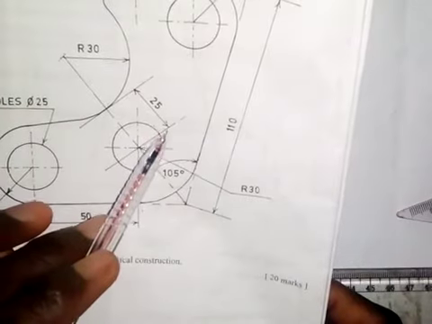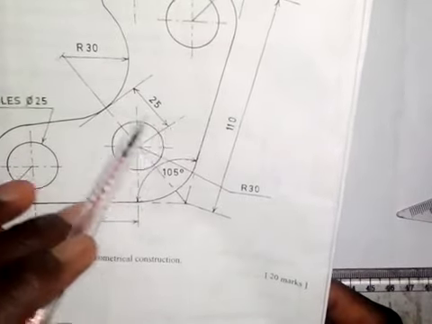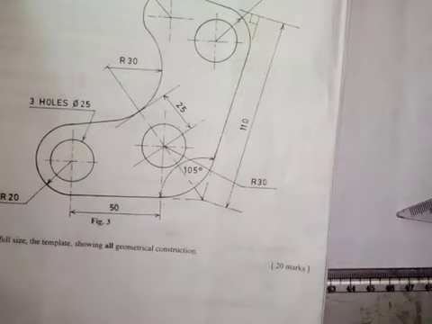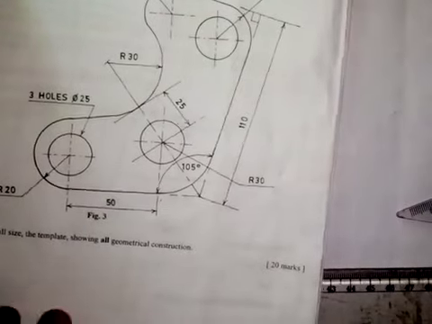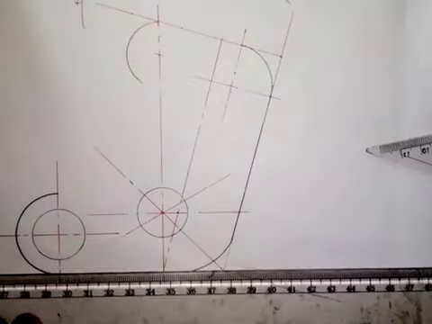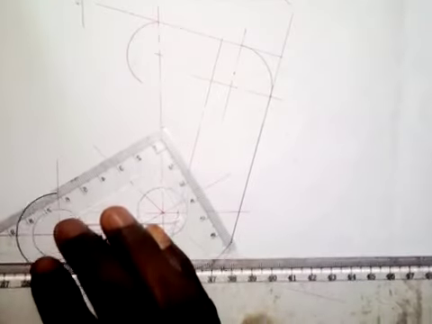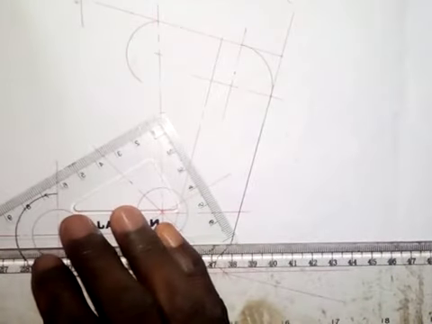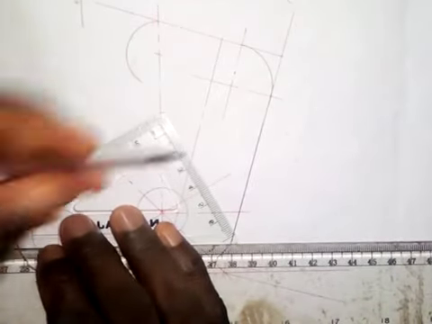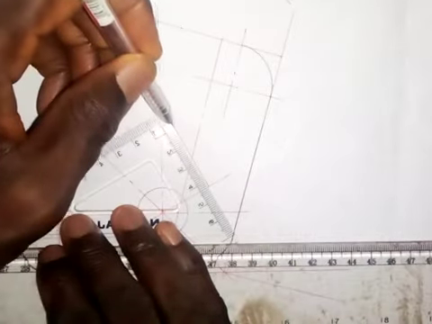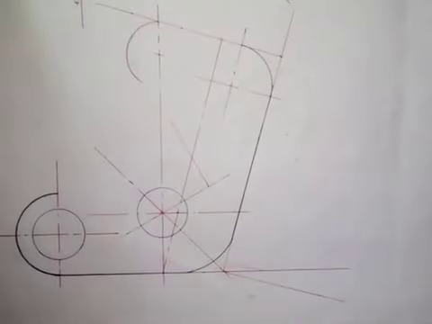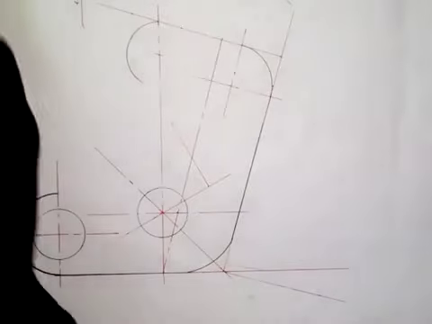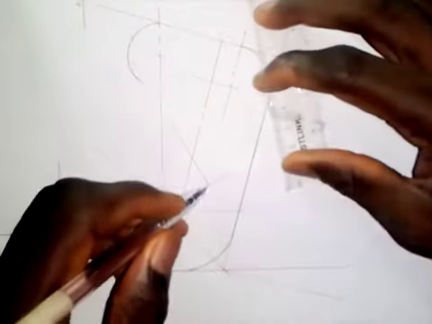Then the distance from this point to this line is 25 millimeters. So I need to take a measurement of 25 millimeters, but before that I need to draw a perpendicular line to this line, the 60 degrees side. So draw a perpendicular line to it. Then we are going to take a measurement of 25 millimeters from this point here.